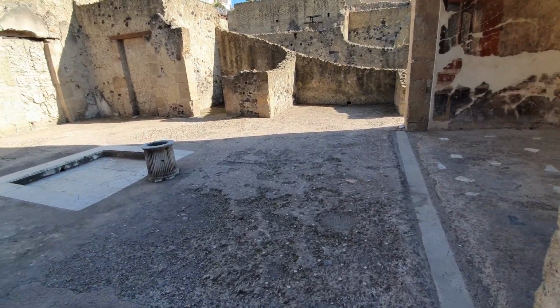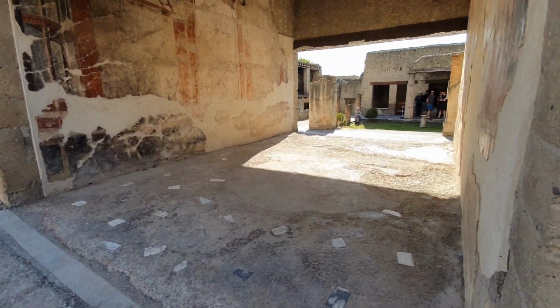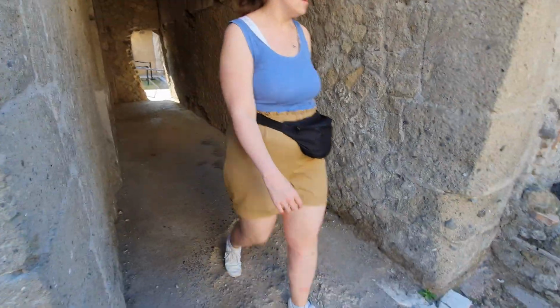It's the same house. Should we go and see what they were looking at?